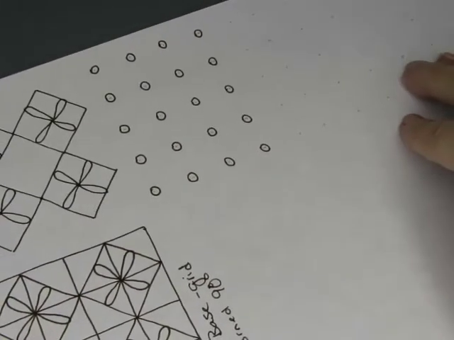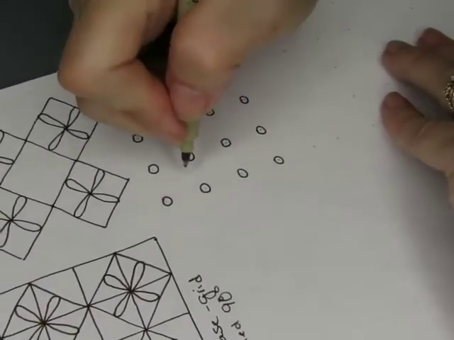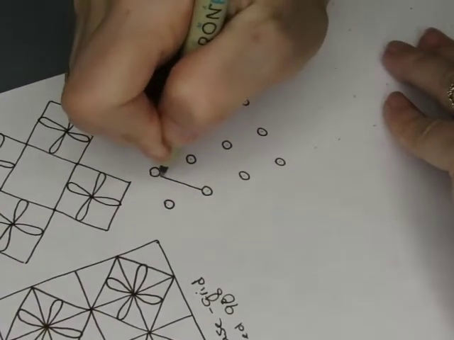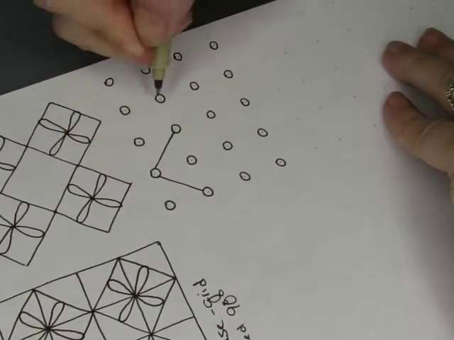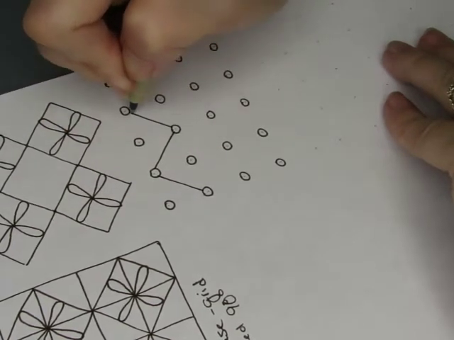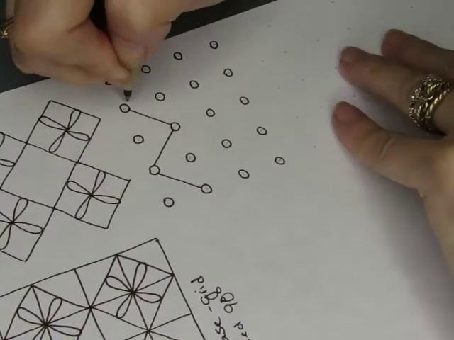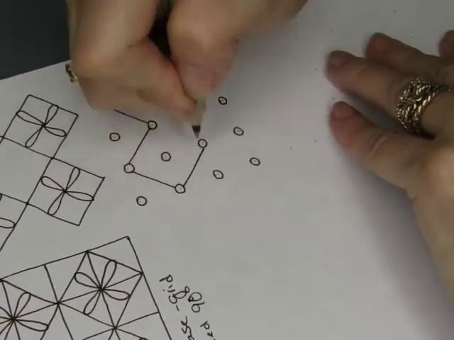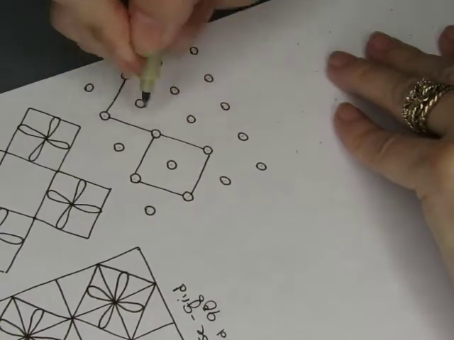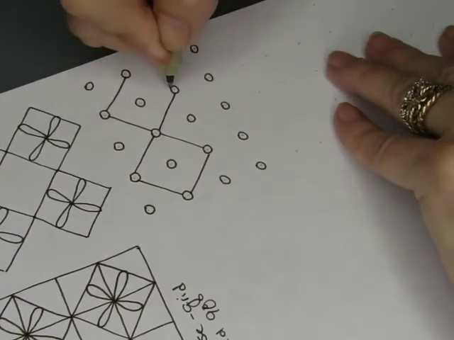Okay, and now it's going to be that way, this way, this way, this way, that way.